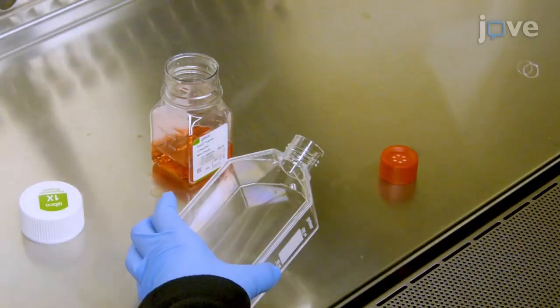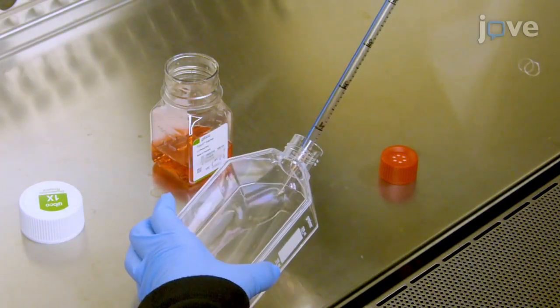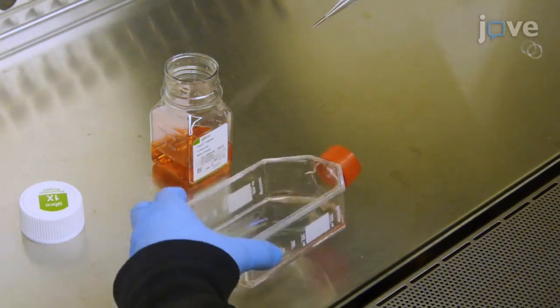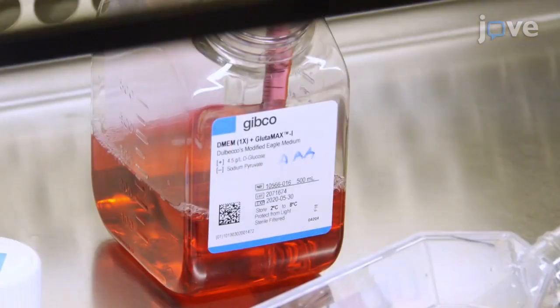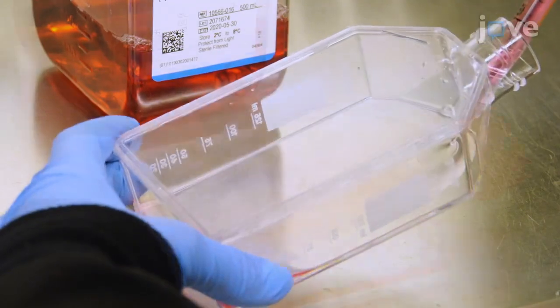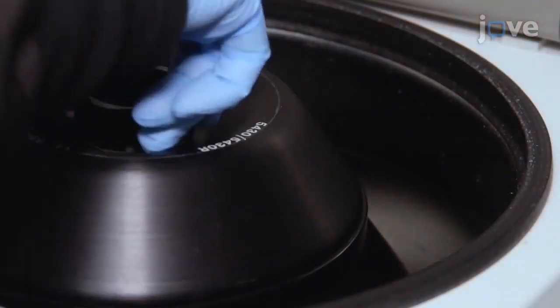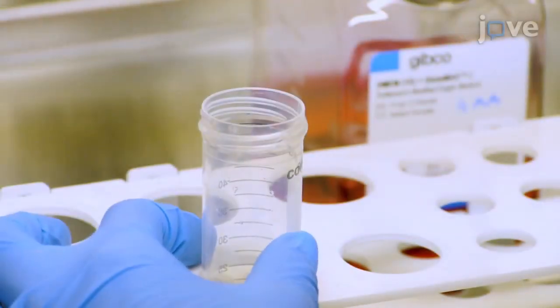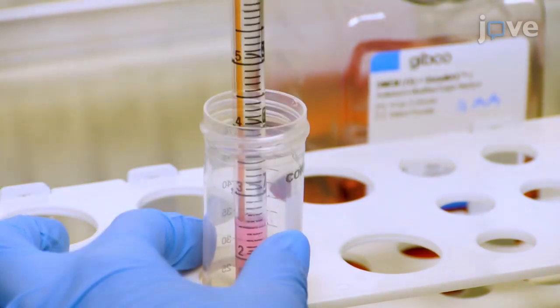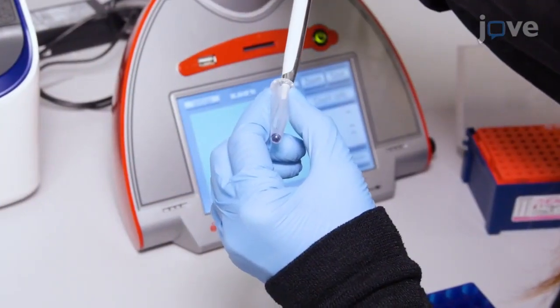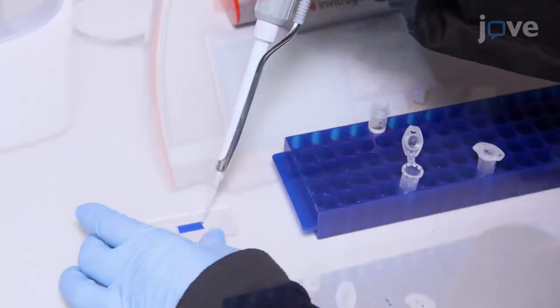To begin, detach HEK293T cells from the plates using 3 milliliters of cell detachment reagent. Dilute the cells with 12 milliliters of growth media and collect them by centrifugation at 1,400 times g for 4 minutes. Resuspend the cell pellet in 10 milliliters of growth media and measure the concentration and viability of the cells with trypan blue and a cell counter.